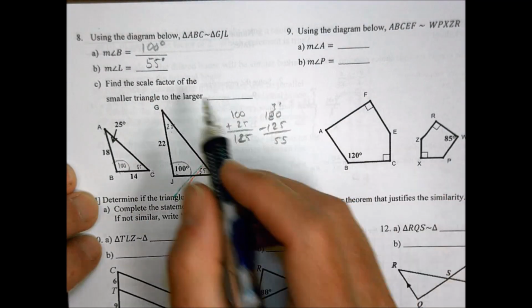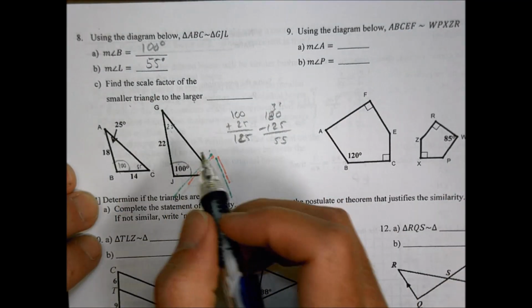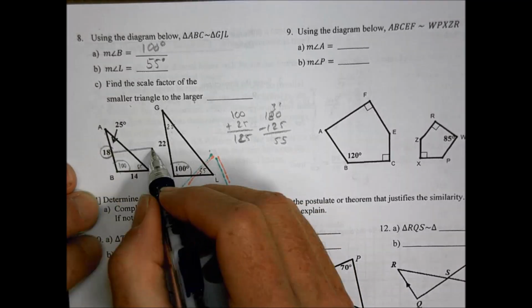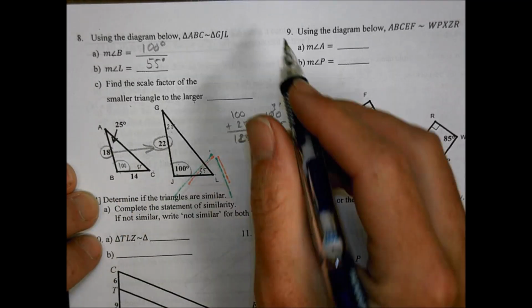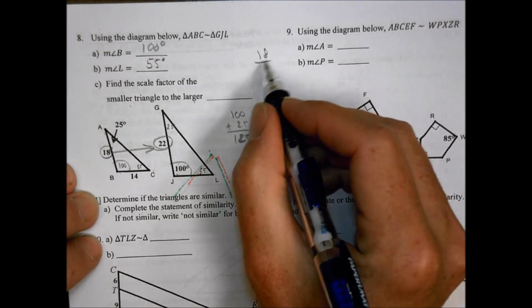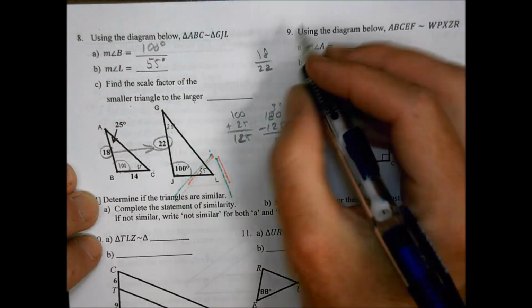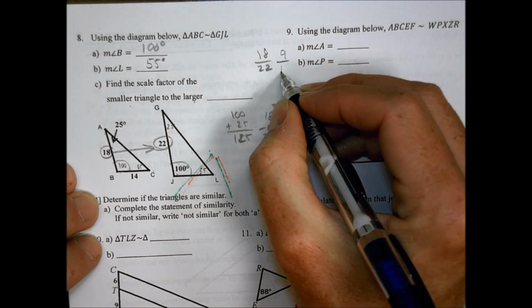Scale factor of the smaller to the larger. All right, we have a couple numbers, 18 going to 22. Okay, so we could write this down as 18 over 22, and we can reduce. 2 goes in here 9 times, and 2 goes in here 11 times.